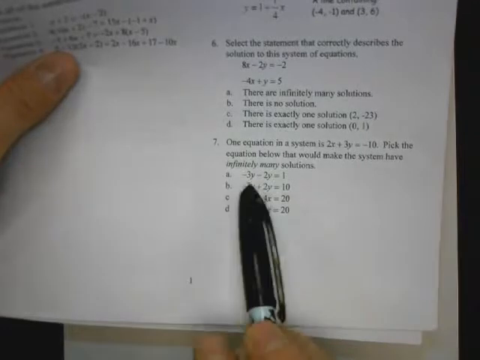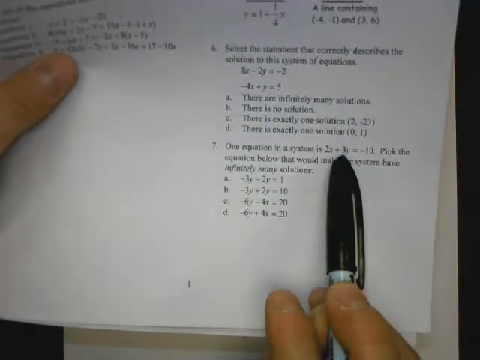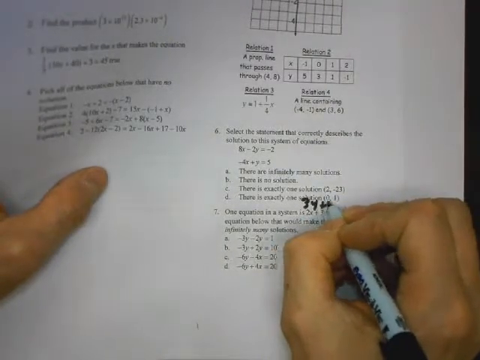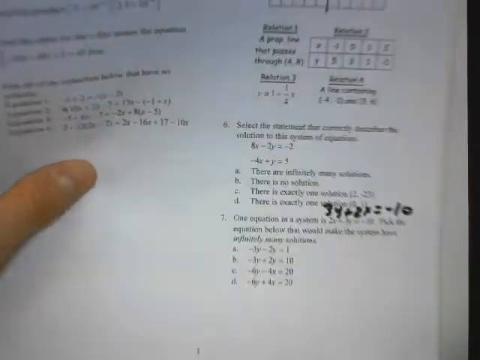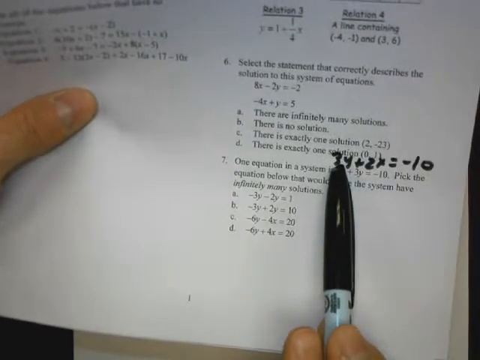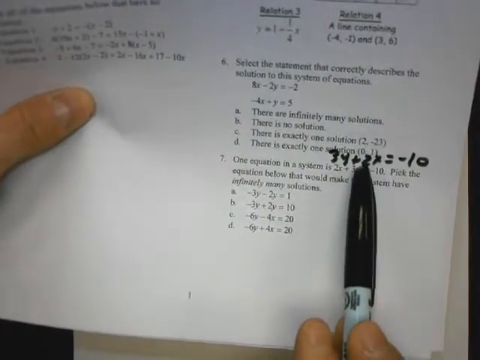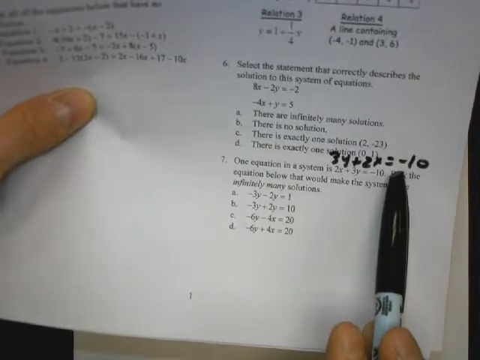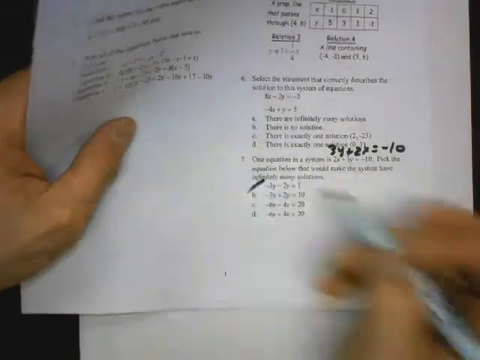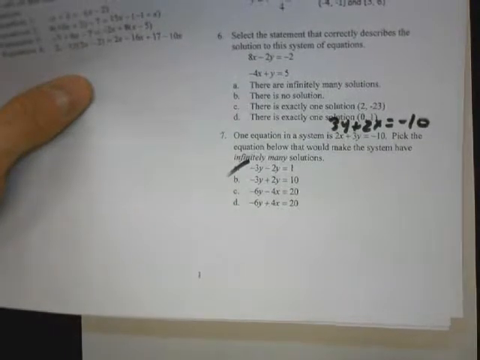Okay. So if we look at the first one, you see the y's, they switch the order on you. So you got to do that. You got to be careful. You got to switch the order over here to see. Okay. So y is first. You put the y first. So it looks like we multiplied by -1. Second term multiplied by -1. Third term did not multiply by -1. That's not the same line. It won't have infinitely many solutions.